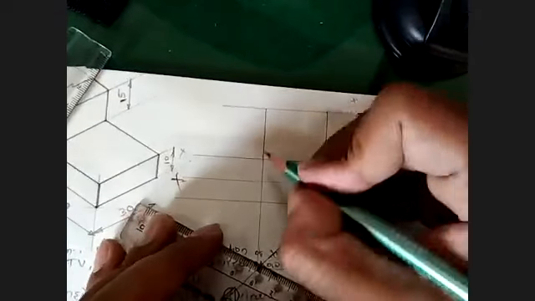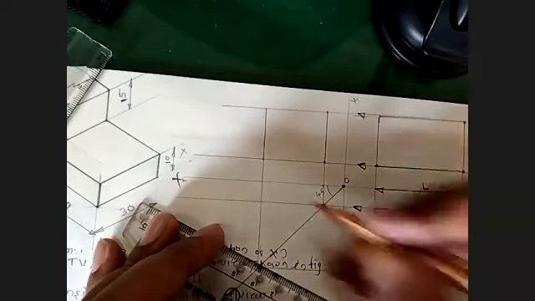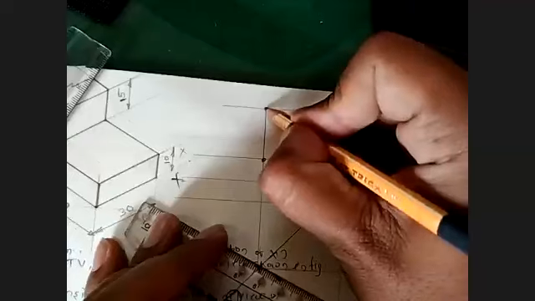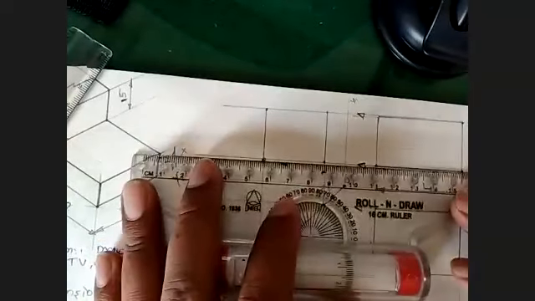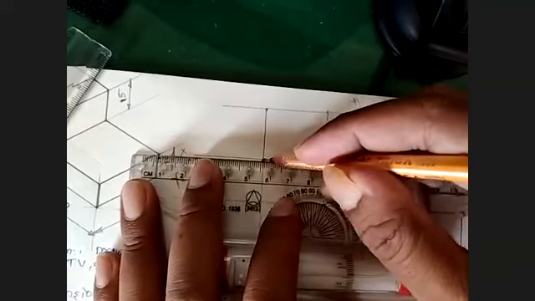So this is what I will mark, the point here, 4 points, and this is the boundary which you are getting for your side view.